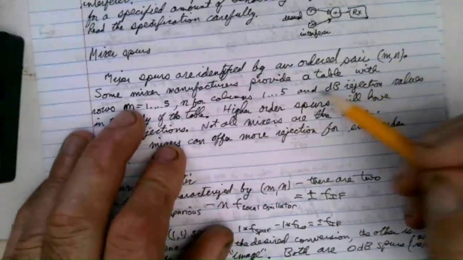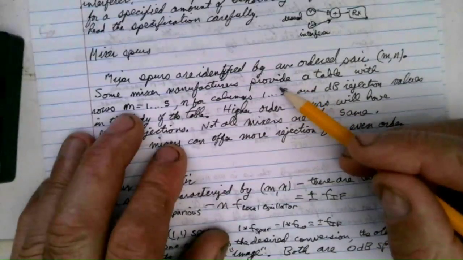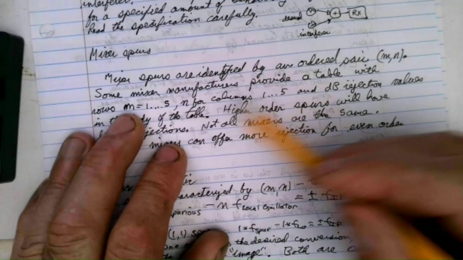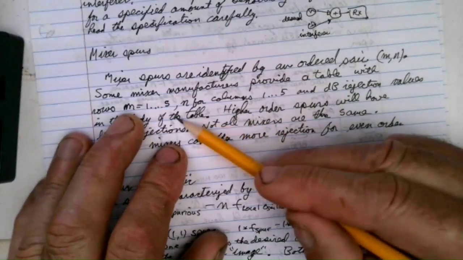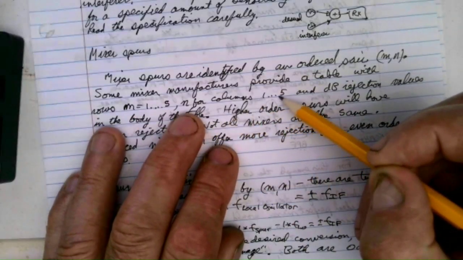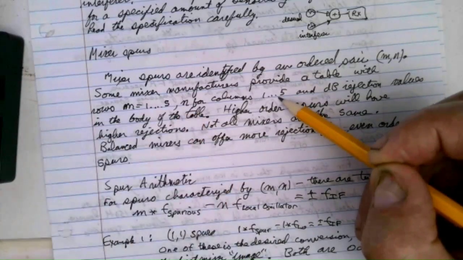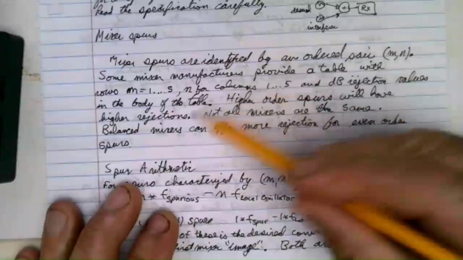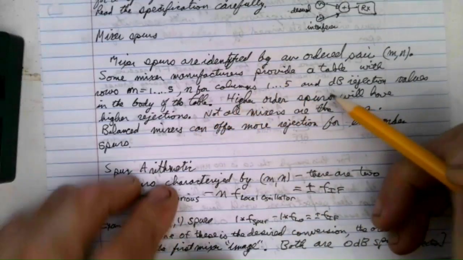Some mixer manufacturers may even provide a table with M from 1 to 5 for the rows, and N from 1 to 5 for the columns. Of course, that'd be 25 cells in that table, with dB rejection values in the body of the table for each spur. Higher order spurs will have higher rejections.